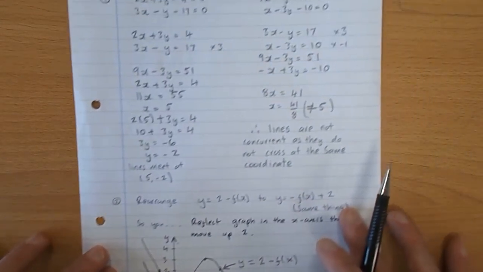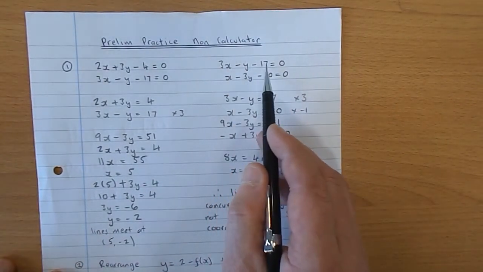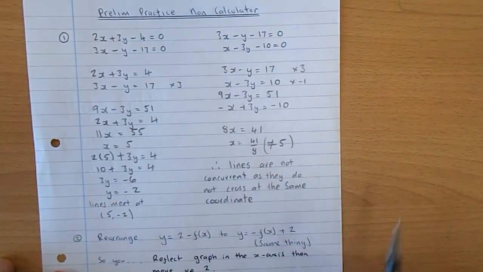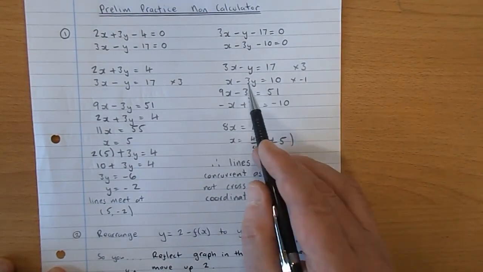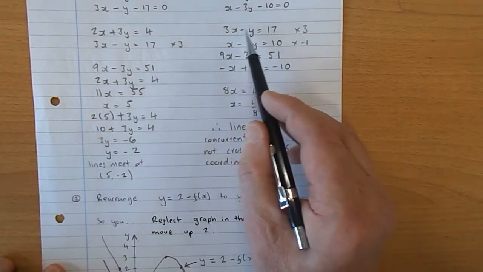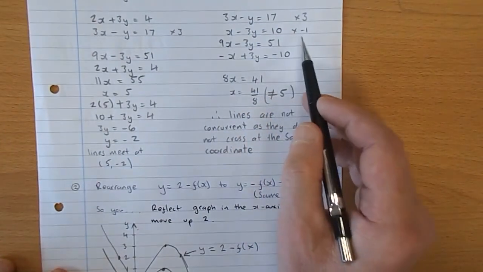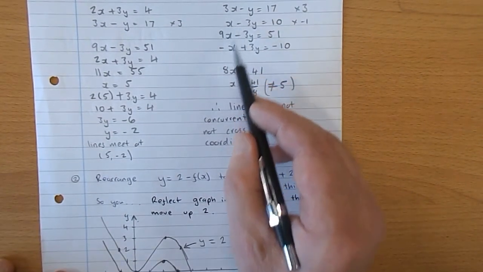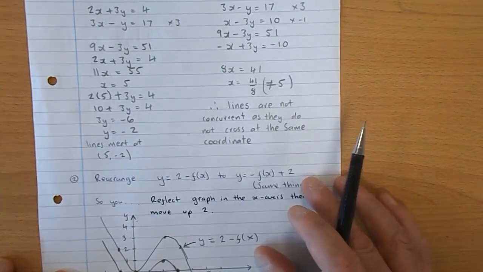Now what I'm going to do is take one of these lines, and I've chosen the 3x - y - 17, move it over just like what I did earlier on, and I'm going to use the third line to see where it meets the third line, and that's the x - 3y = 10. I'll put the 10 over. Now you do the same kind of scenario. I'm multiplying this one by 3. 9x - 3y is 3 17s are 51. I'm going to multiply this by minus 1 to change the sign of that. So we have -x + 3y = -10.